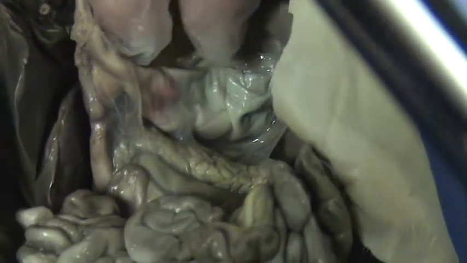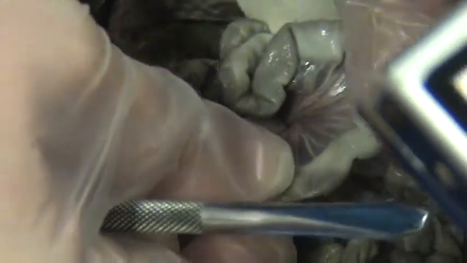Stomach. Spleen. Very nice. Pancreas. See the yellow, bumpy looking thing there? That's the pancreas. Underneath the stomach. Small intestine. All of this is small intestine. Inside the small intestine, the mesentery. That's a special part of the peritoneum that goes to the small intestine.